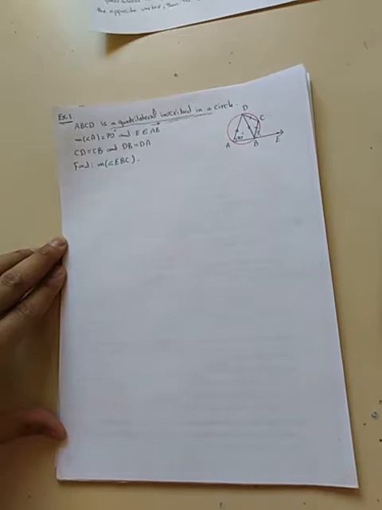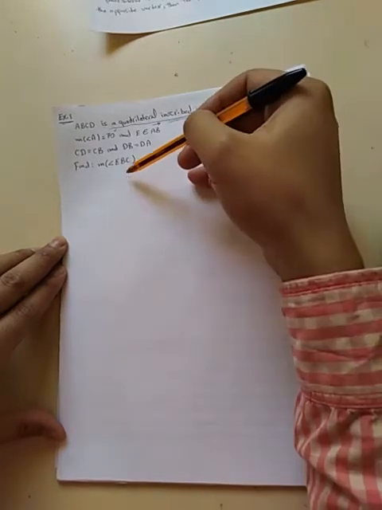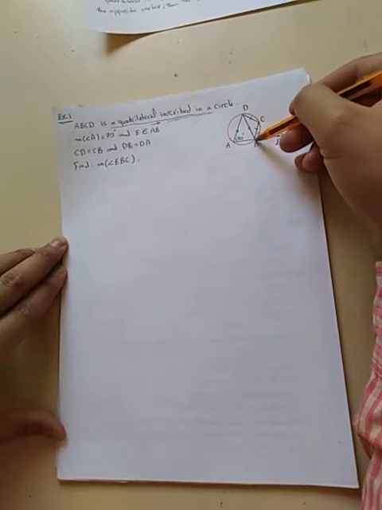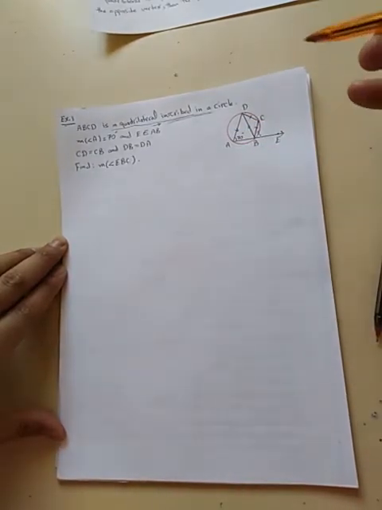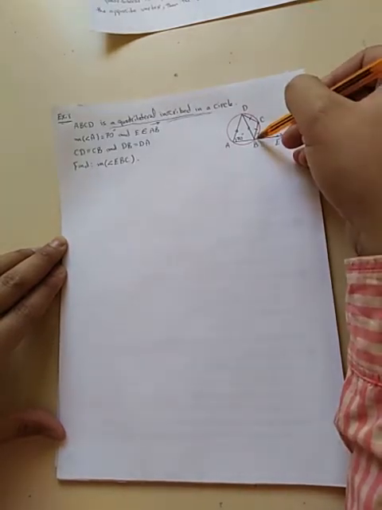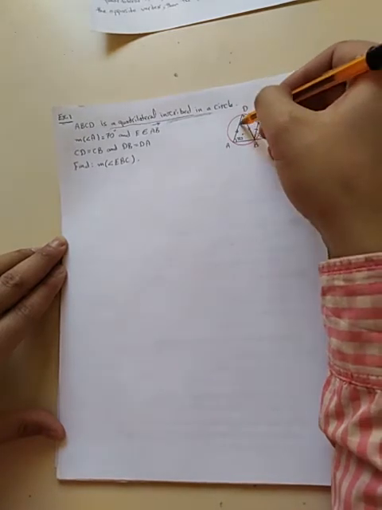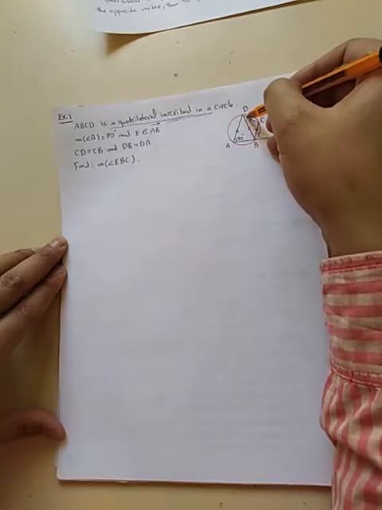Let's think. To get the measure of angle EBC, as the example wants, this is an exterior angle of the cyclic quadrilateral, so it equals the angle opposite to this vertex, which is measure angle D, or CDA, all of it.